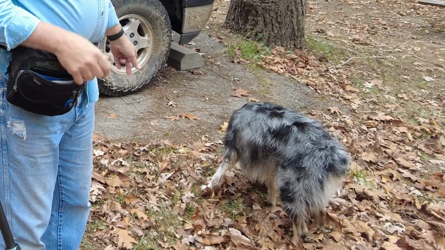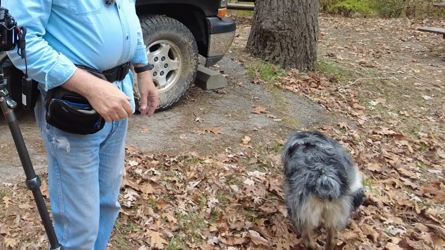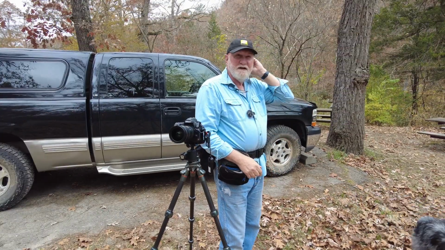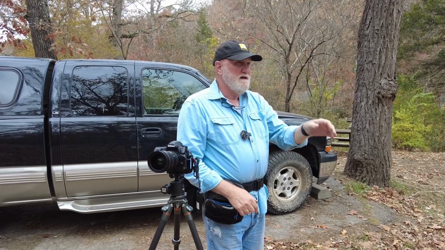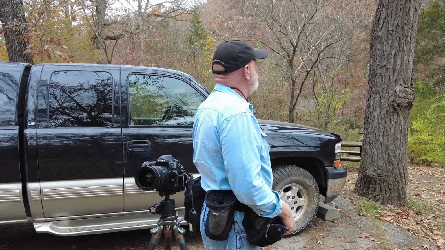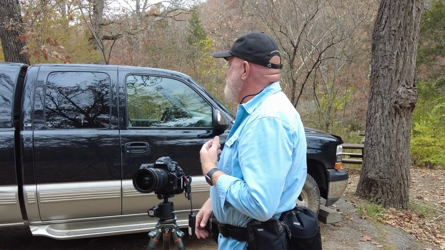I got Piper with me. She's already been in the water, but we're going to check out down here and see what we can find as a composition. I hope these gnats leave me alone. It's a little windy, but it is overcast, and I like overcast days. If it would sprinkle, it'd probably be real good.